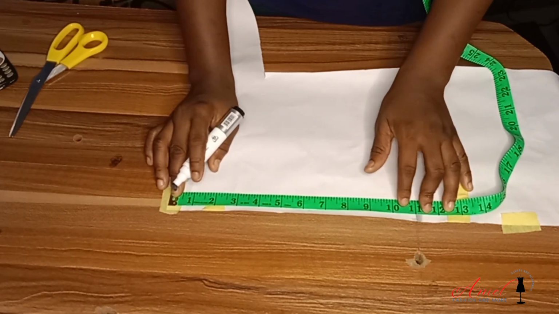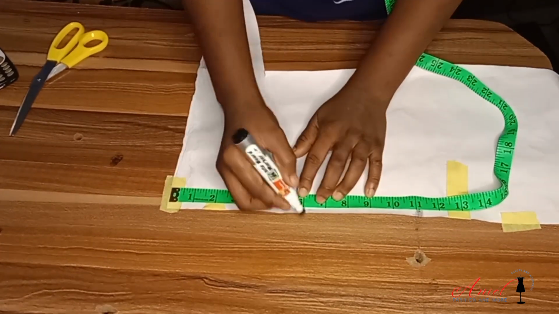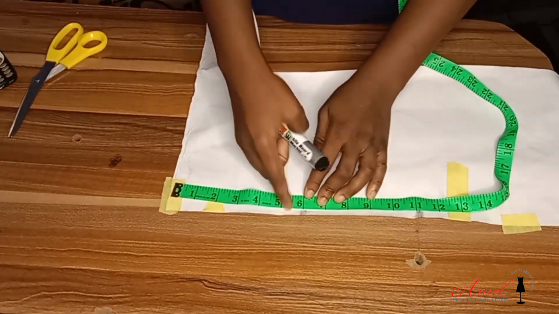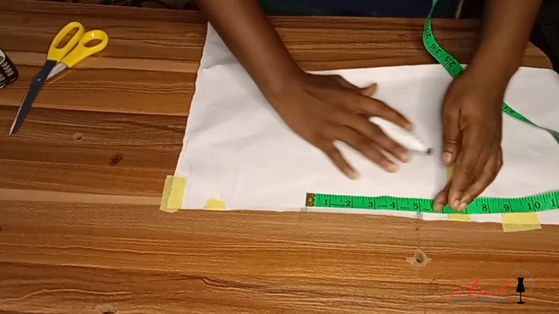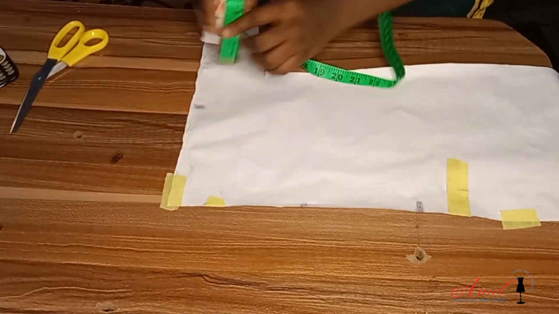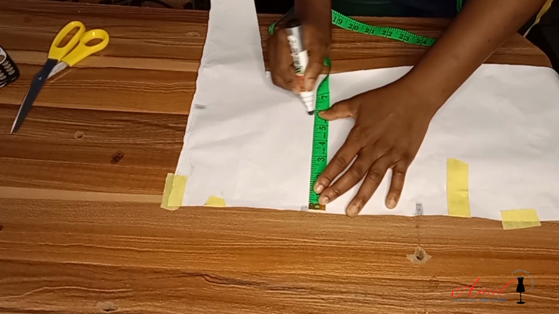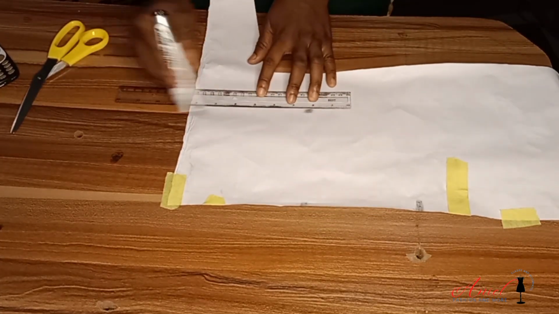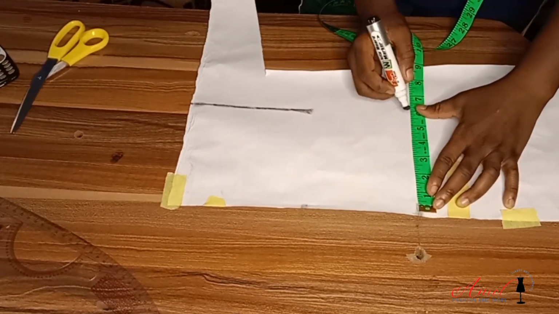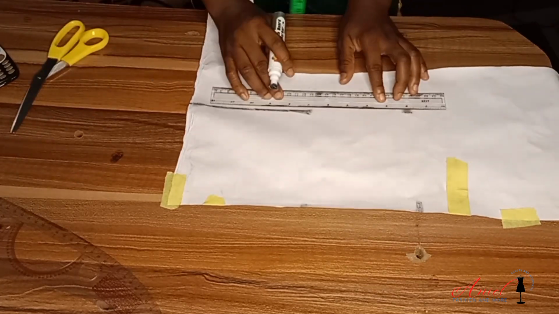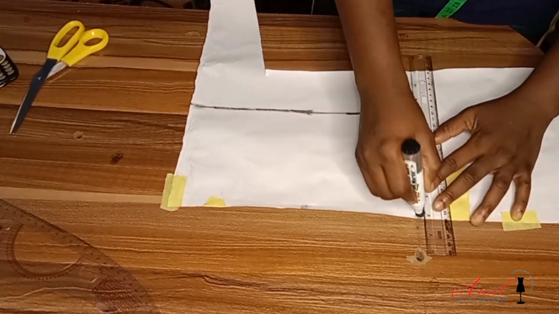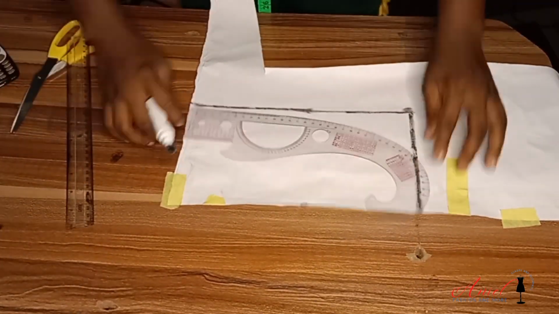As for the pocket, I'm going to get a piece of paper. For the length of the pocket, I'll mark 11 inches. The reason it is 11 inches: 6 inches is for the place you are going to attach to the trouser, where your hand is going to pass through, while 5 inches is for the pocket bag, where your hand is going to enter, or whatever you are dropping into the pocket. For the width, I am going to mark 6 inches. Then I'll connect, giving us a rectangular shape.